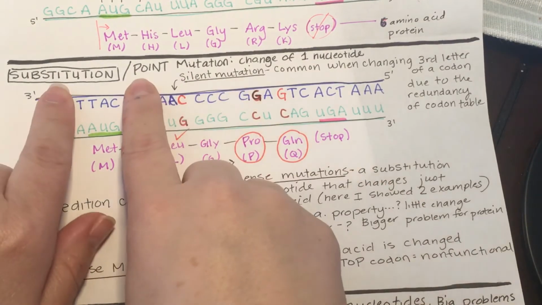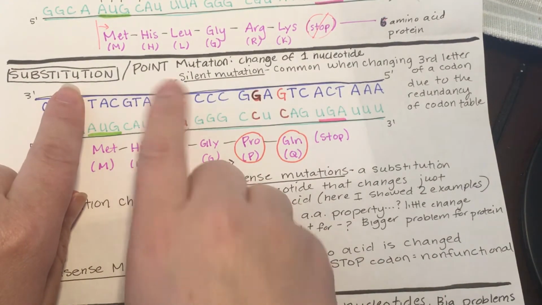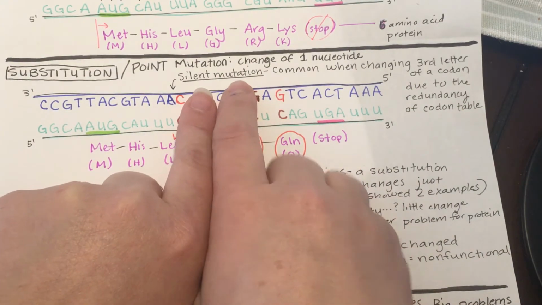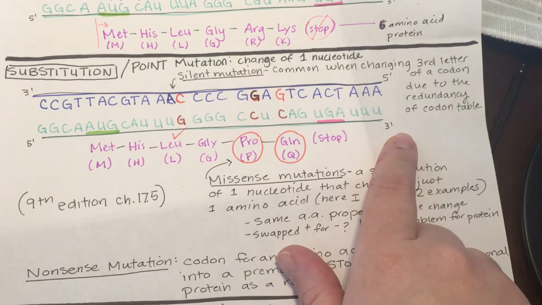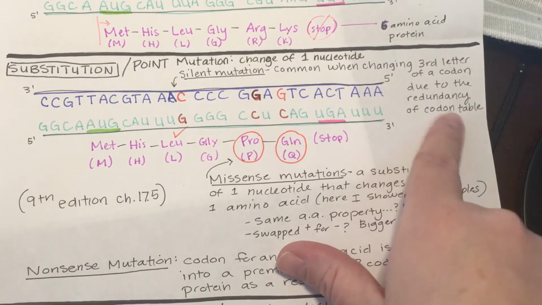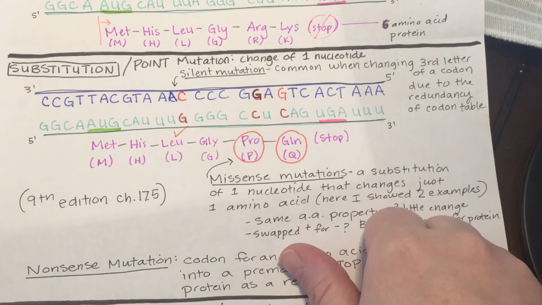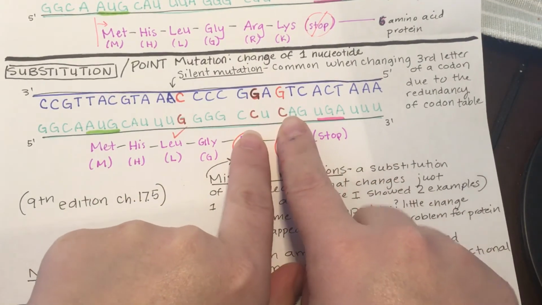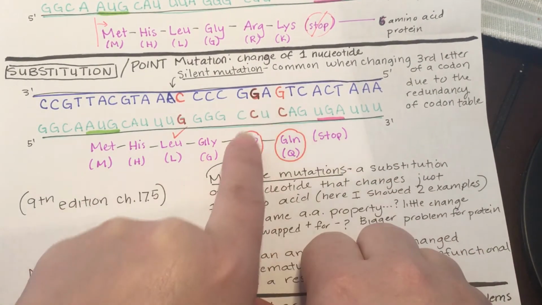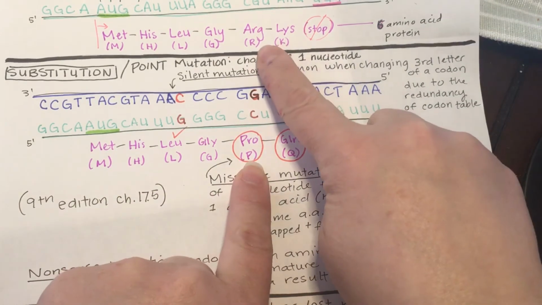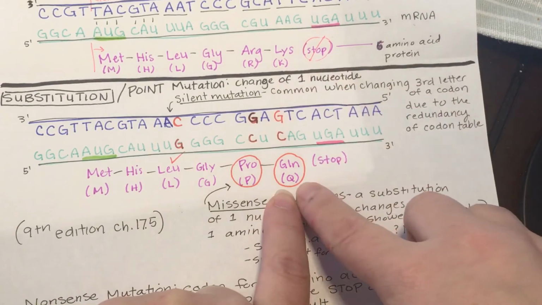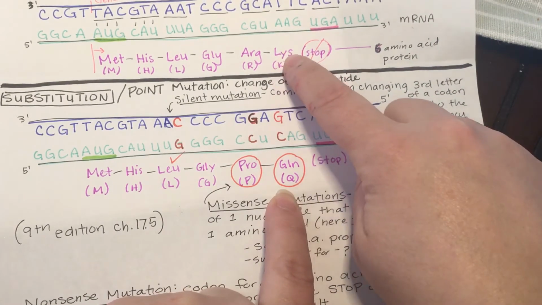So what did we do to the DNA? We did a substitution or a point mutation, and the result could be a silent mutation. This is really common when you're changing the third letter of a codon, and it's due to that redundancy in the codon chart. So here I've also done substitution mutations where I've changed the middle letter and I got proline instead of arginine, and I changed the first letter and I got a glutamic acid, I believe, instead of lysine.